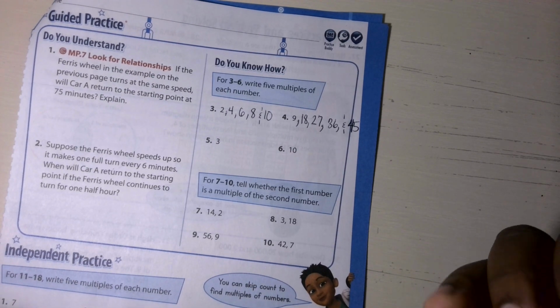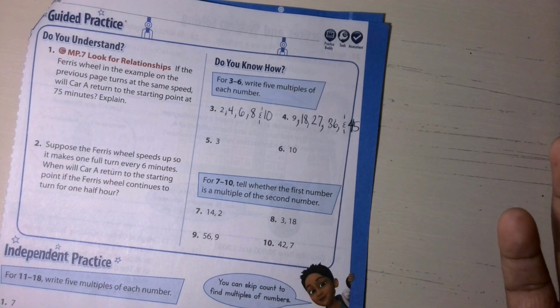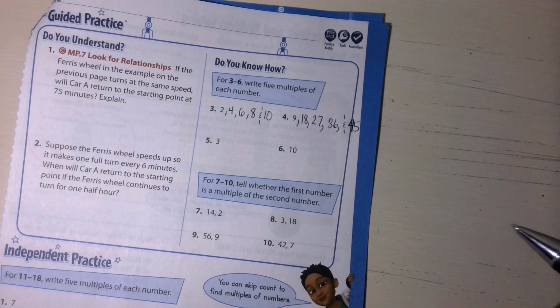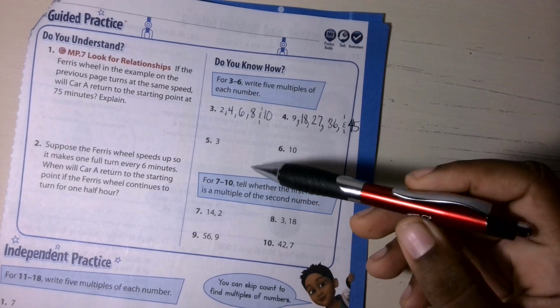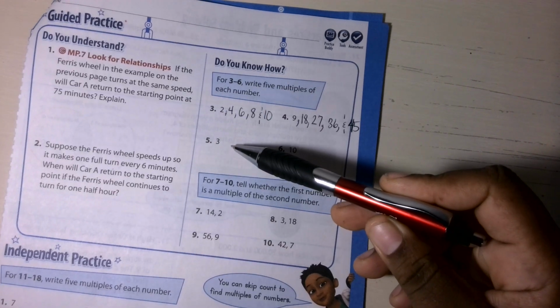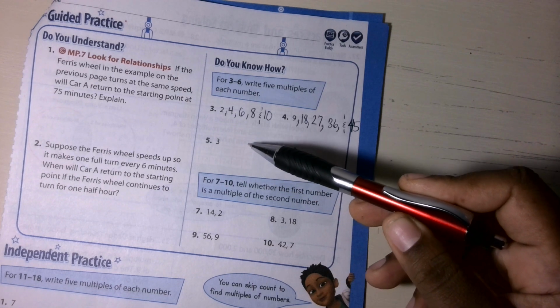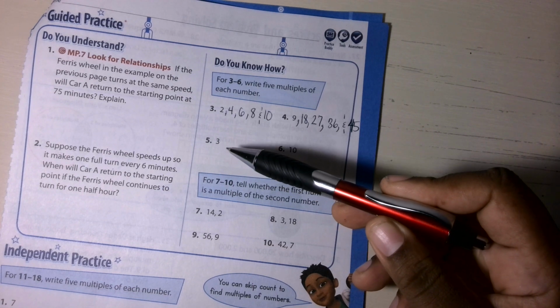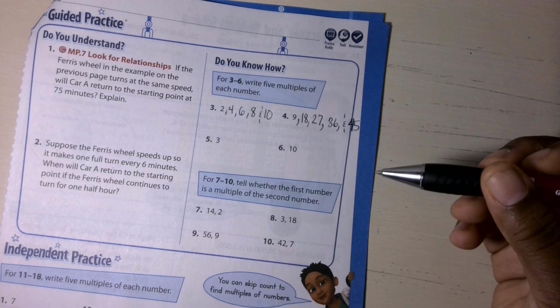You don't have to multiply by 1, 2, 3, 4, 5. You can multiply by 16, 17, 28, or 99. Those will all give you multiples of 3. You can use the second and the third row in your multiples map for 3. You don't have to use 3, 6, 9. You could list 12, 15, 18, 21. You can list any 5 multiples that you want.